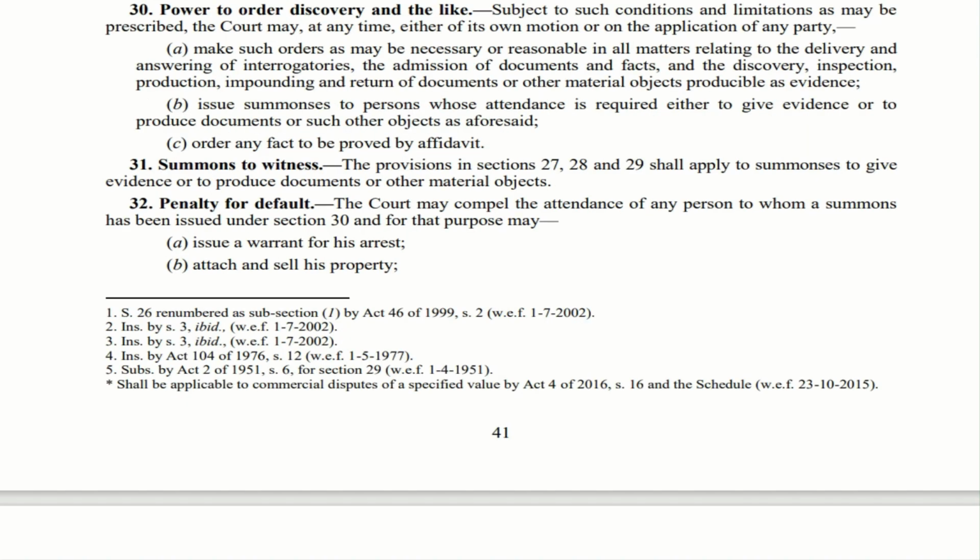Let us move to section 31. Summons to witness. If there is a witness, how the summons need to be served on the witness and for what purposes it can be given. Simple thing is the court can ask the witness to bring a document and give it to the court. Or it can say you produce some material objects to this court, and this summons shall be given in accordance with section 27, 28 and 29.